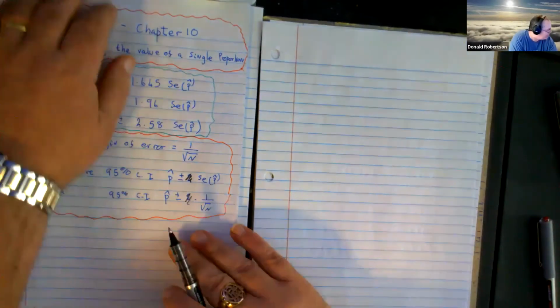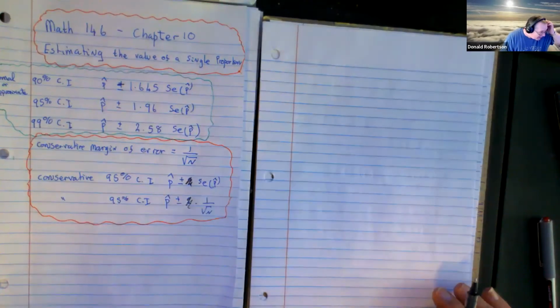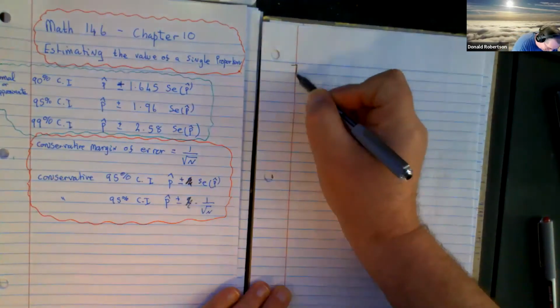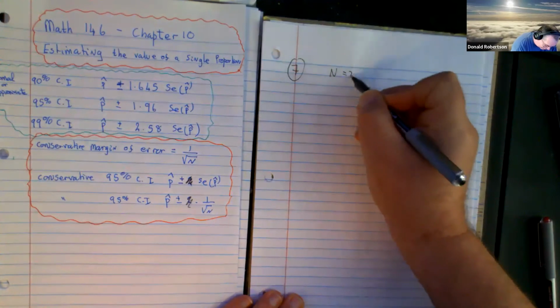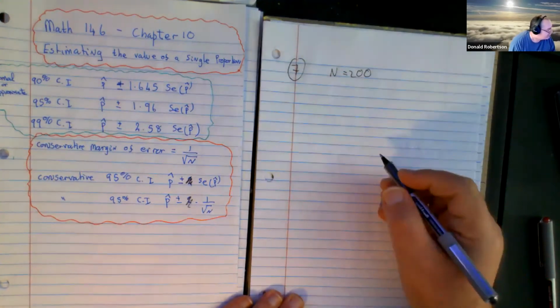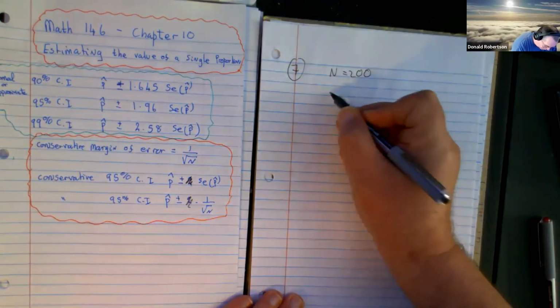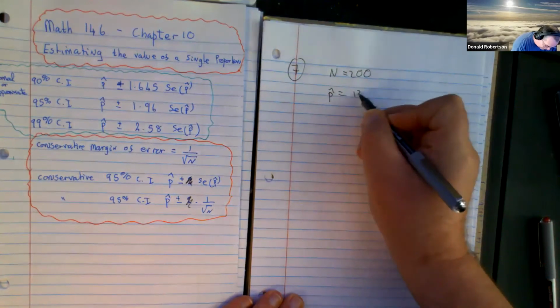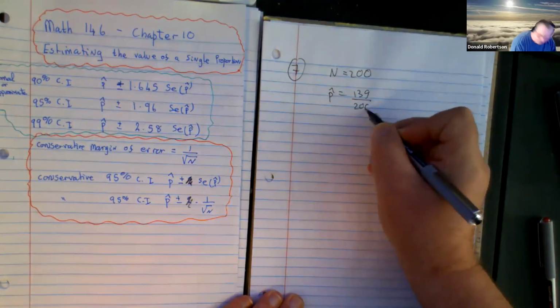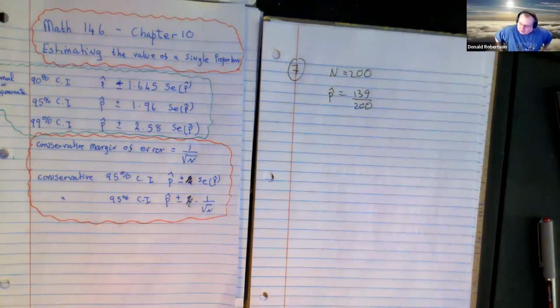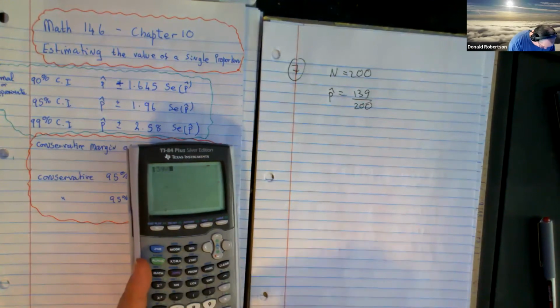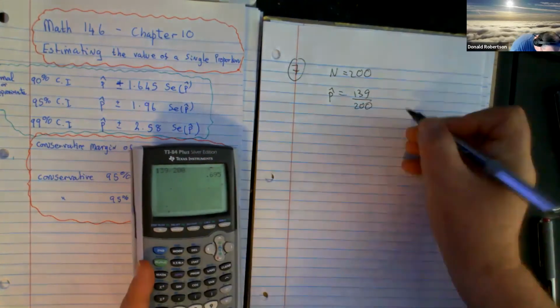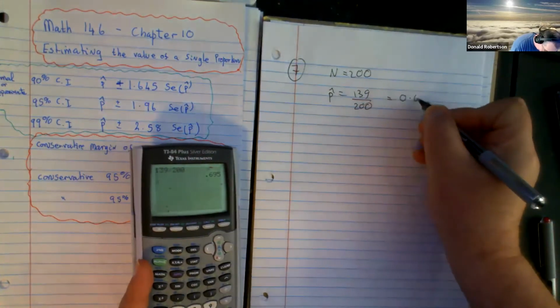Okay, I'm only picking this one because it's fun. But question 7 says, in a survey of 200 students, 139 of them believe in extraterrestrials. So they believe in little green men. So 139 divided by 200. That is about 69.5%.